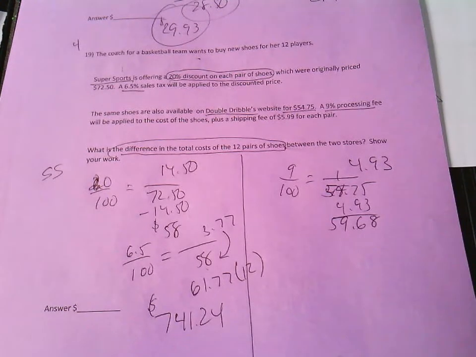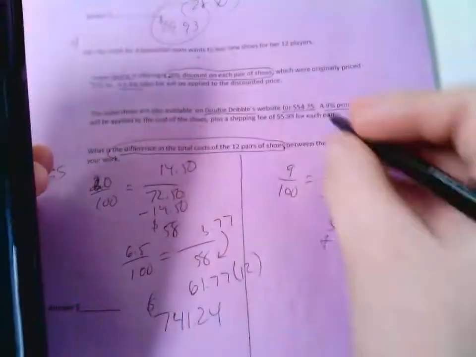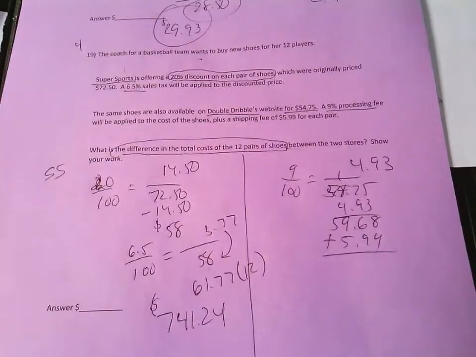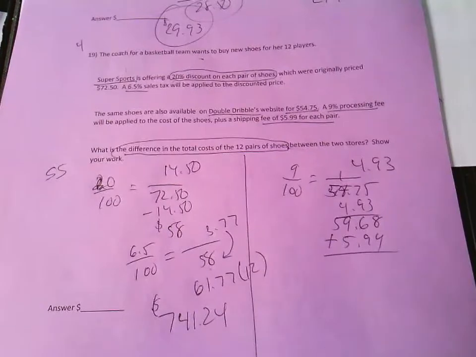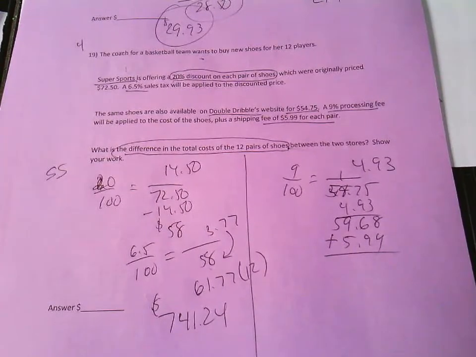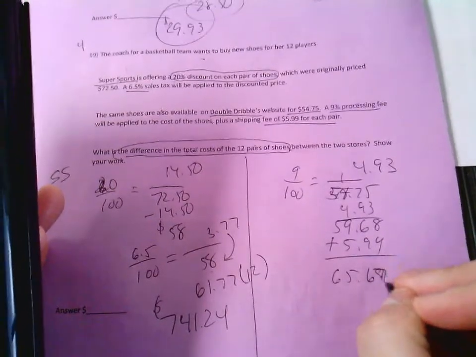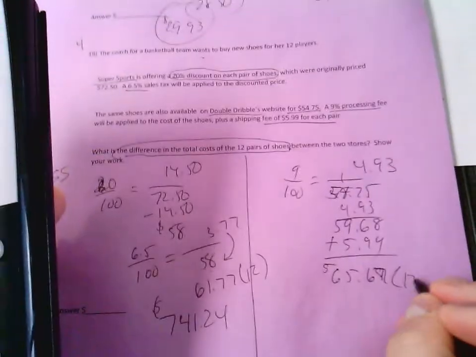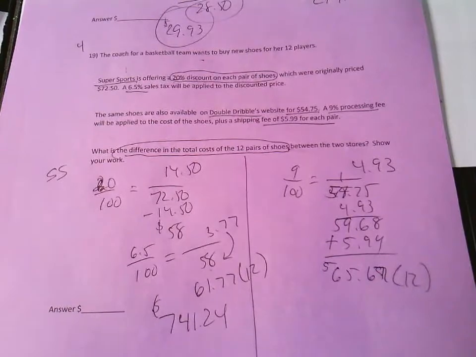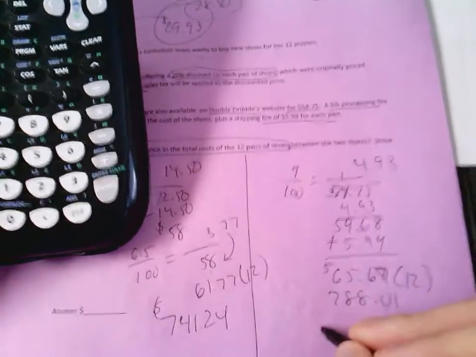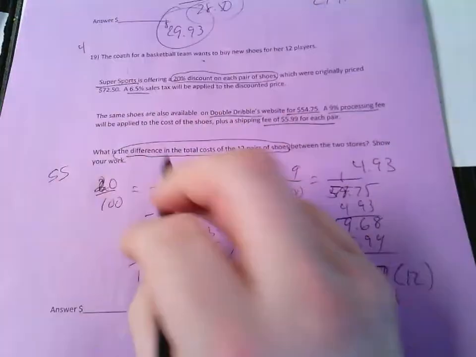Right? Yep, $59.68. And then we add the $5.99 shipping fee. Okay, it's just a straight shipping fee. And we get $65.67. And we also have to multiply this by 12 because we're buying 12 pairs. $788.01, and then we take off the difference because that's what we want to find, remember.